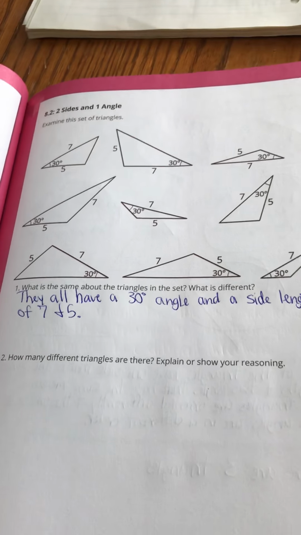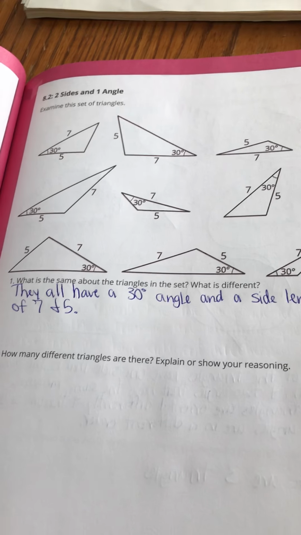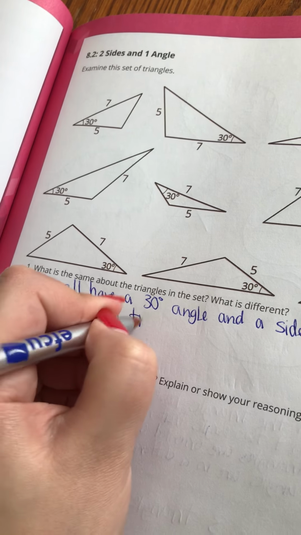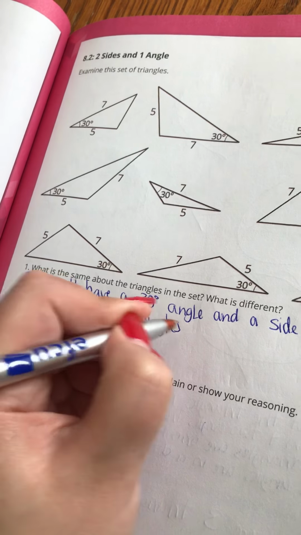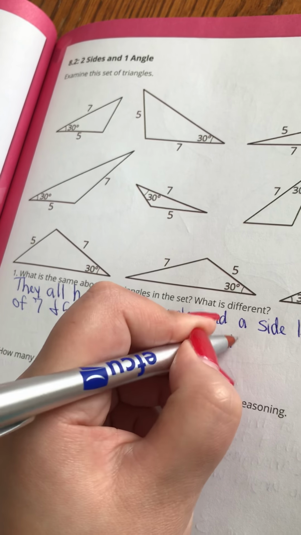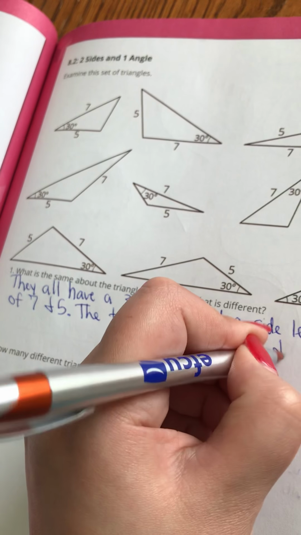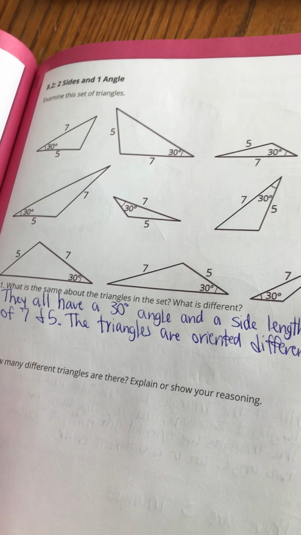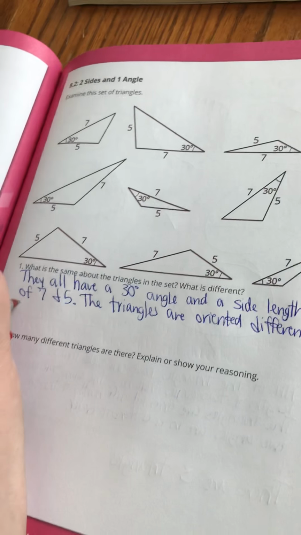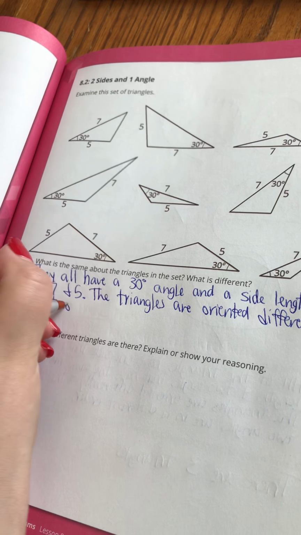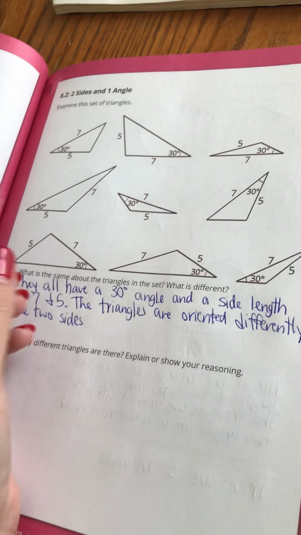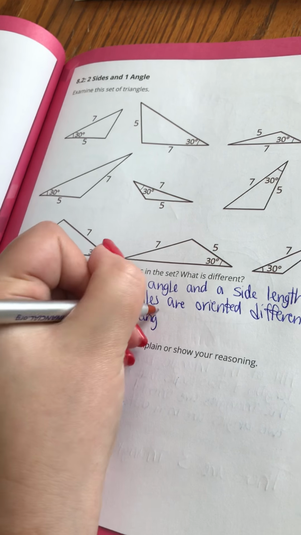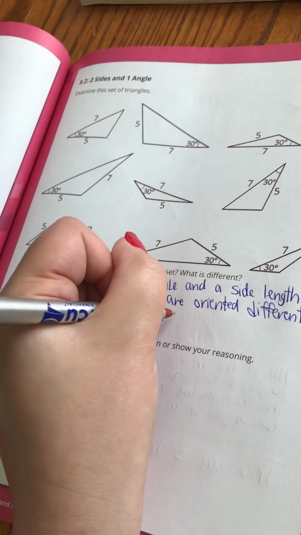The triangles are oriented differently, and the two sides and one angle are in a different order.